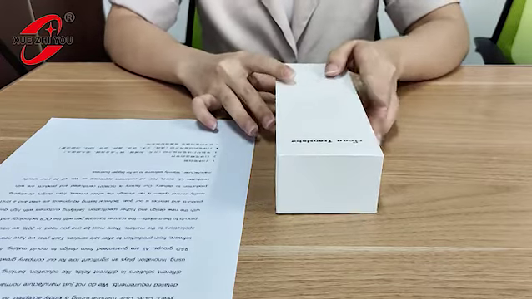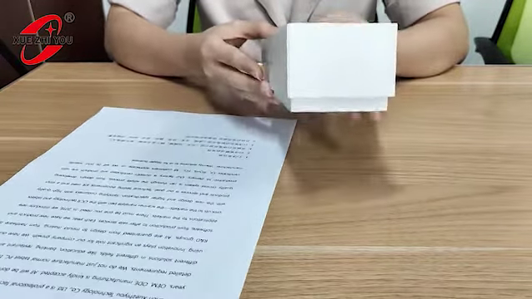Hello guys, this is our company's product, Scan Translator.